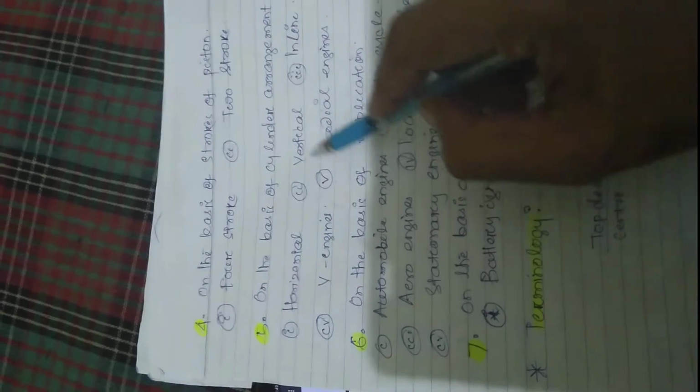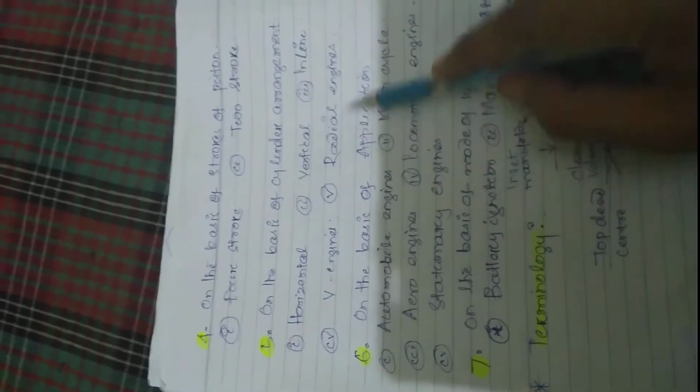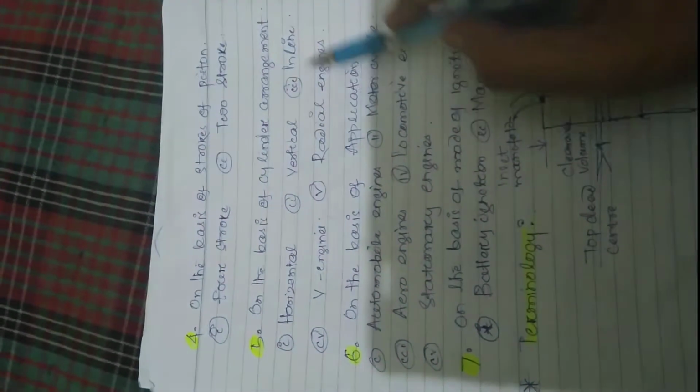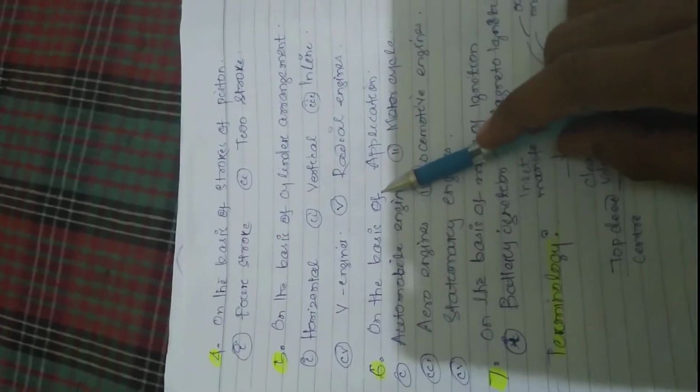If one cylinder is placed here and another placed here, then such an engine is called a V engine. And also there are radial engines. Here cylinders are placed radially, then it is called a radial engine.